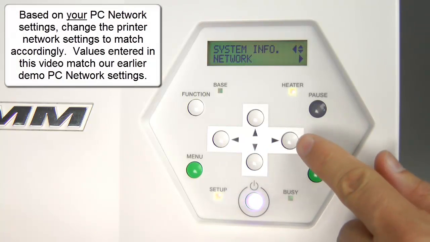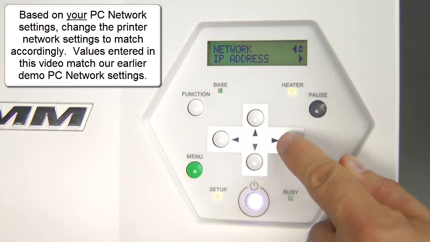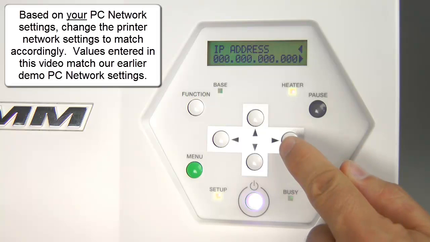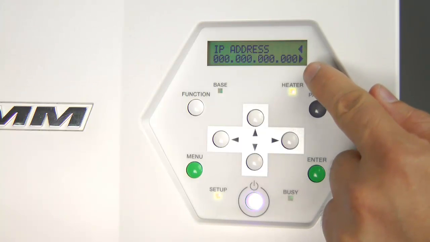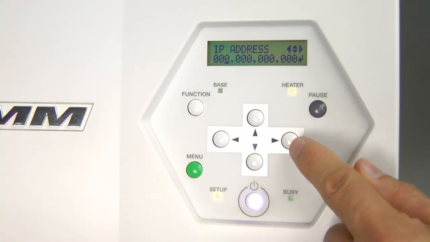So I'm going to go System Info, Network, right arrow again to the IP address, press the right arrow one more time, and now I can actually change the IP address. The IP address right now is 0, but we're going to change that to a value that's going to be the right one to use with the network we have.